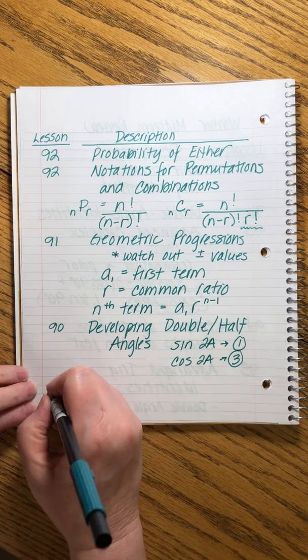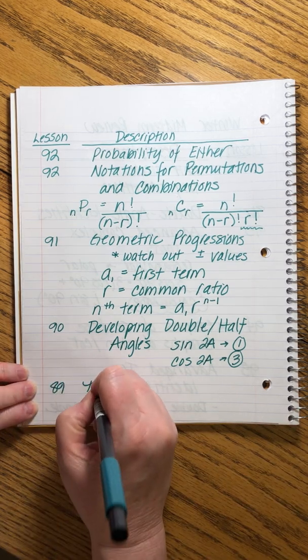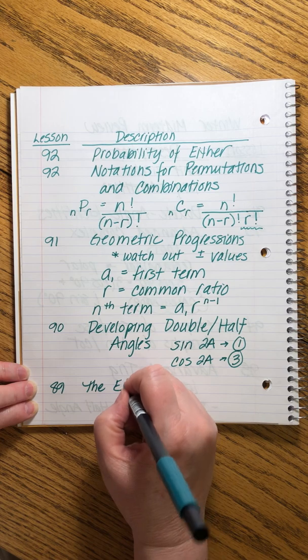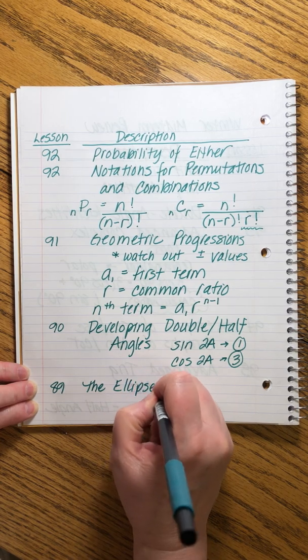89. The ellipse. Grace is having a nice little puppy dream over here, and she's yipping in her sleep.